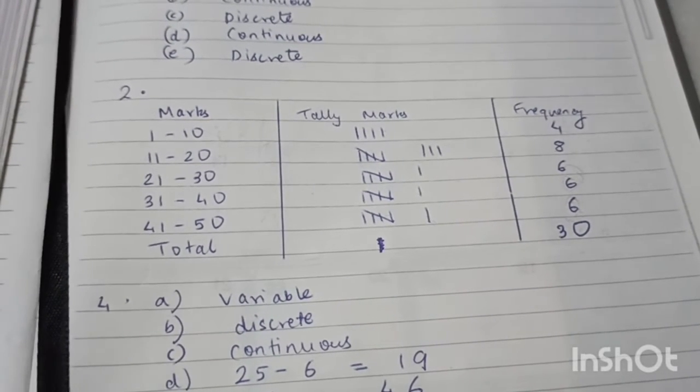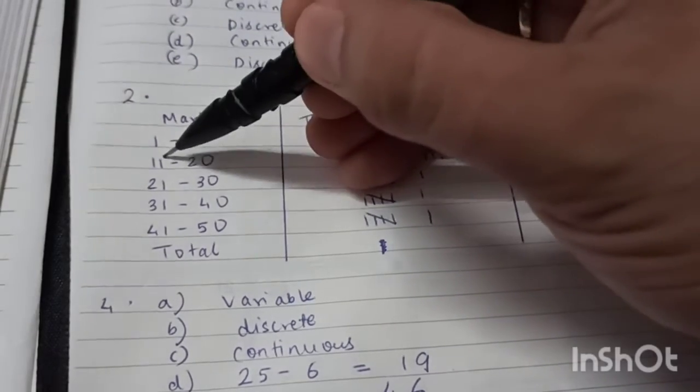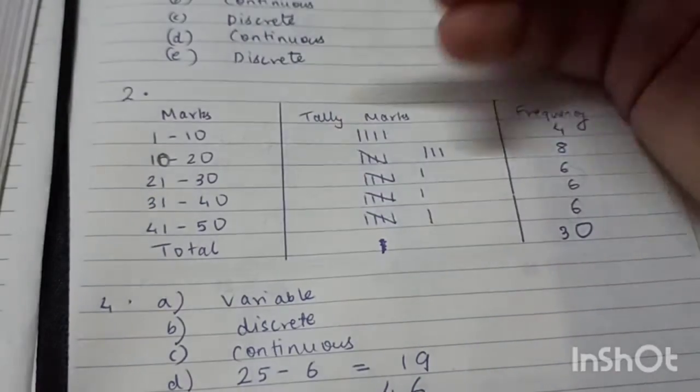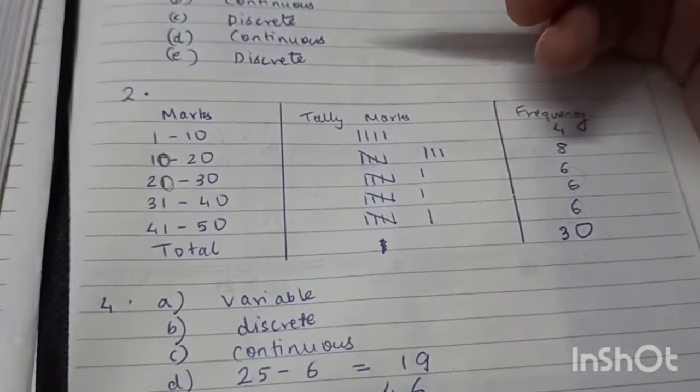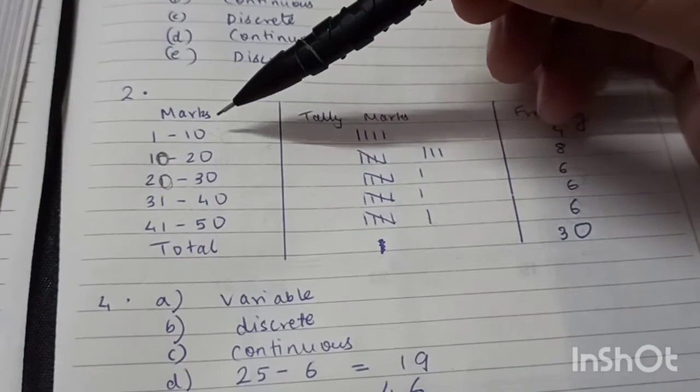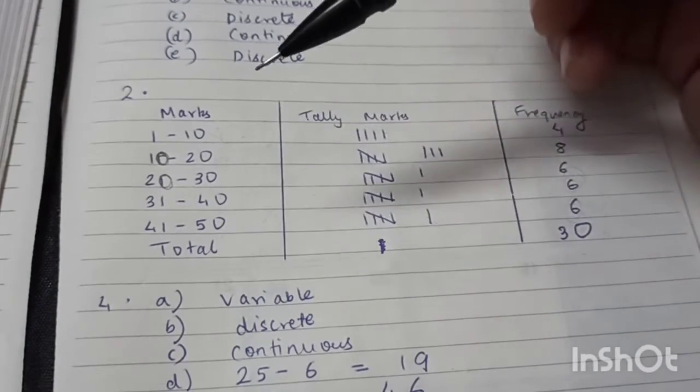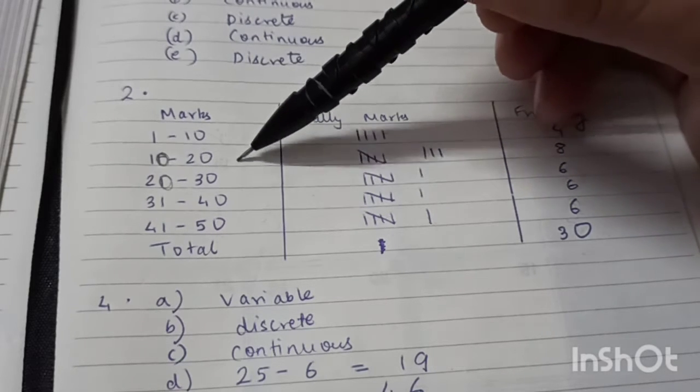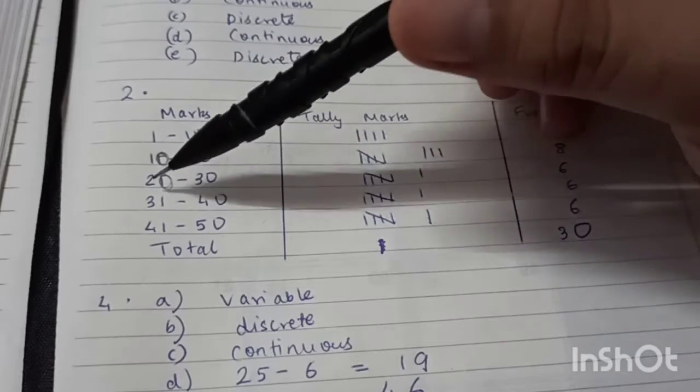Another possibility is, what if in the question it was 1 to 10, and then it was 10 to 20, and then 20 to 30, and so on? What if they would have given the class intervals like this? In fact, if it is left to us to decide the class intervals, we should always have continuous class intervals.